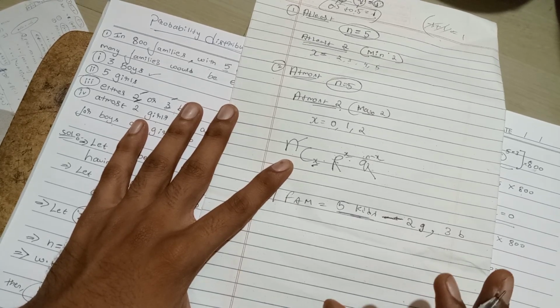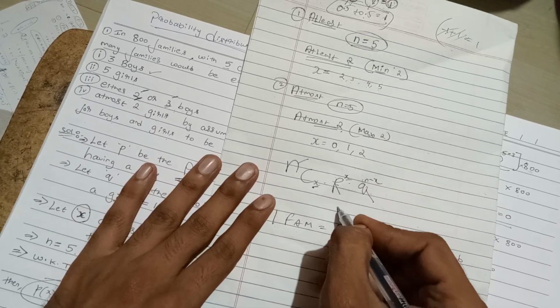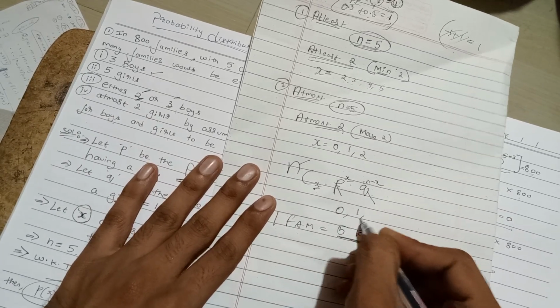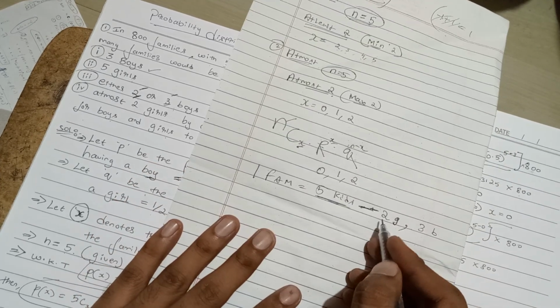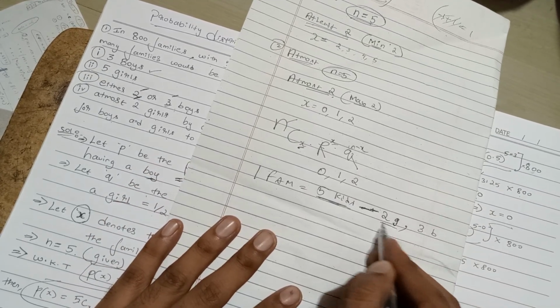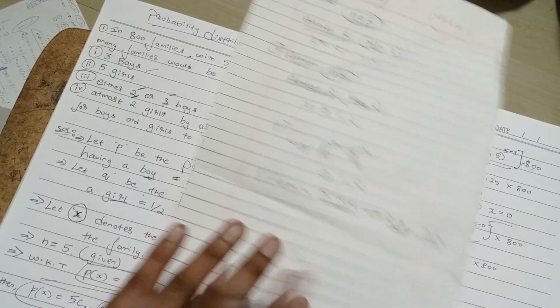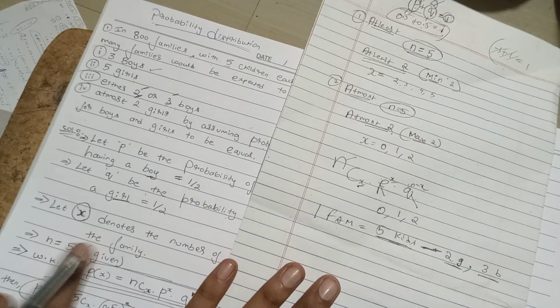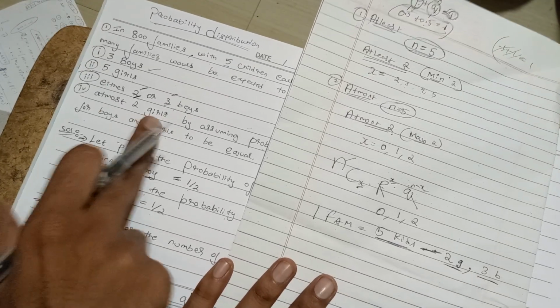Did you get my point? What I'm saying is, at most 2 girls means it might be 0 girls, or 1 girl, or 2 girls. So if a family has 2 girls, then the remaining will be 3 boys. So basically here we are concentrating on boys. Don't get confused, we are not concentrating on girls.